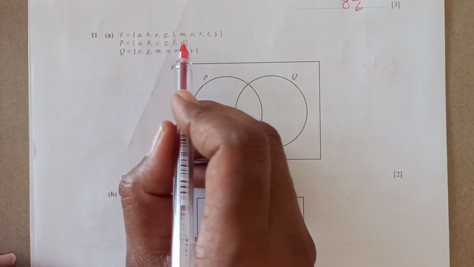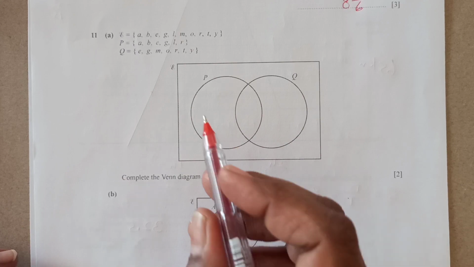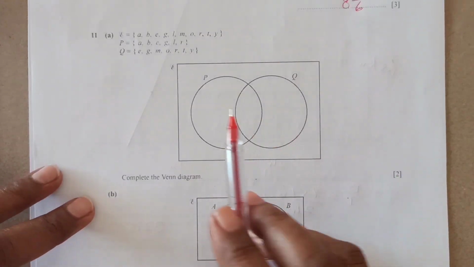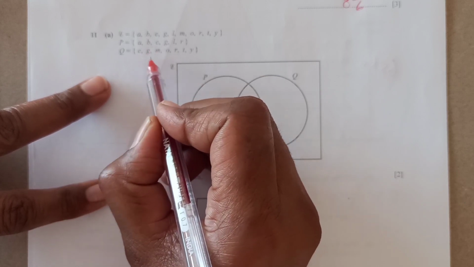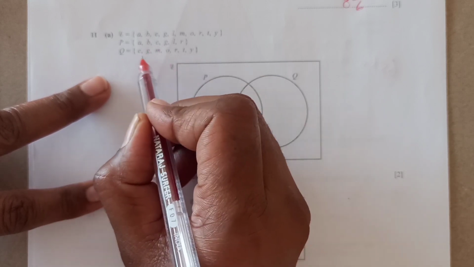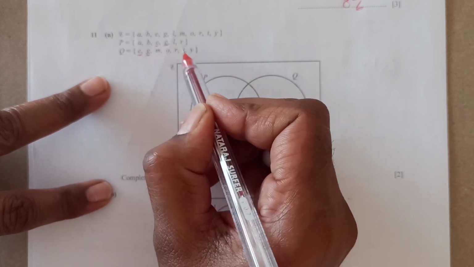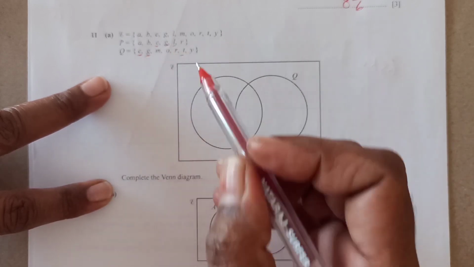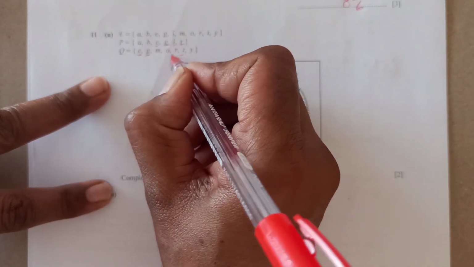A, B, C, D, E, some elements are there. P is this one, Q is this one. Complete the Venn diagram. So first of all we need to see what is common in P and Q here. A is not there, B is not there, E is here and here, then G is also there, L is common. So these are the elements which are common, also R here, right?